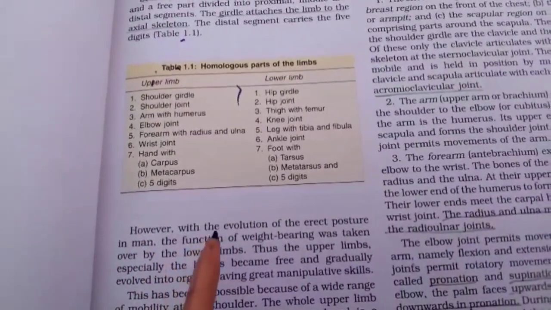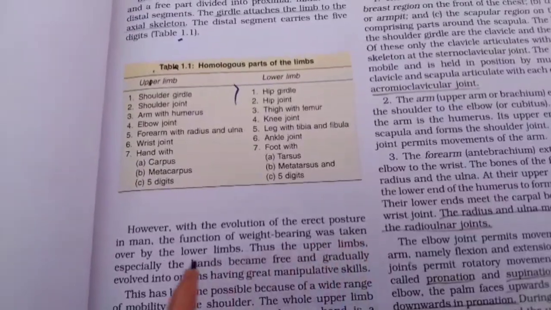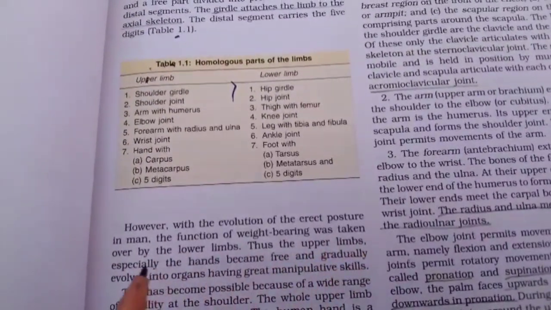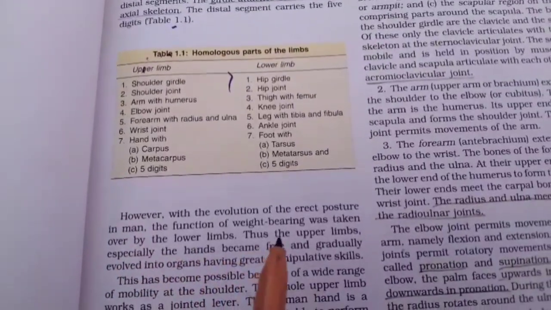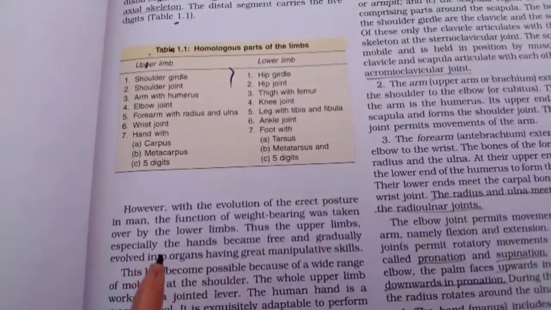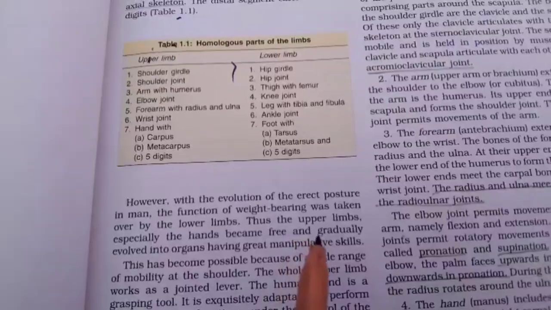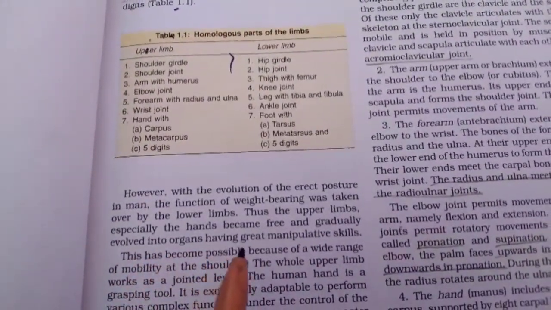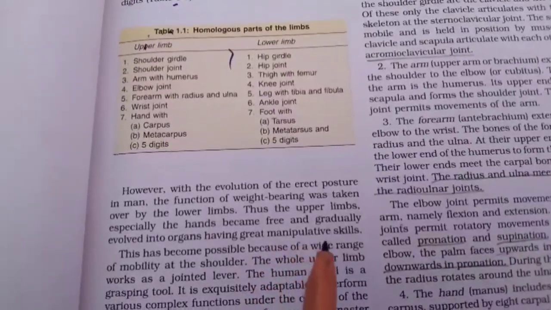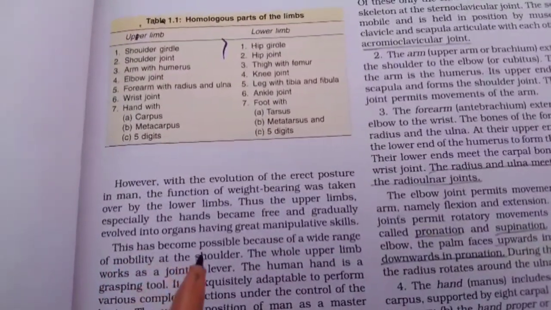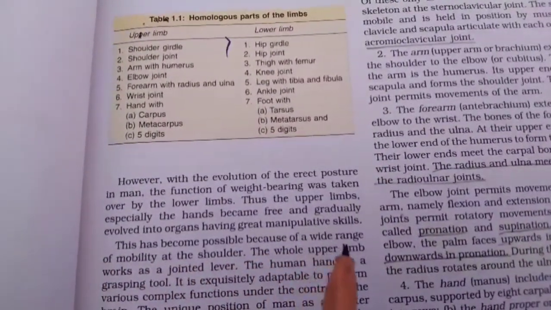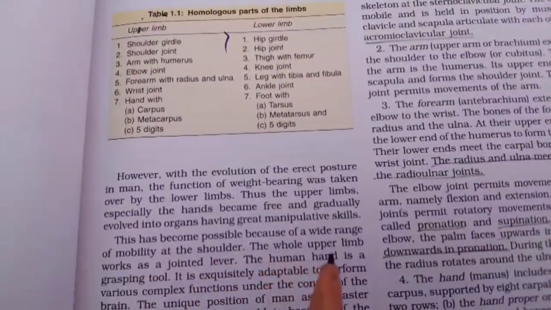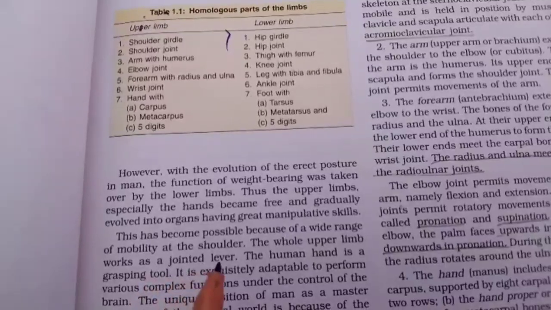However, with the evolution of the erect posture in man, the function of weight bearing was taken over by the lower limbs. Thus the upper limbs, especially the hands, became free and gradually evolved into organs having great manipulative skills. This has become possible because of a wide range of mobility at the shoulders. The whole upper limb works as a joint lever.